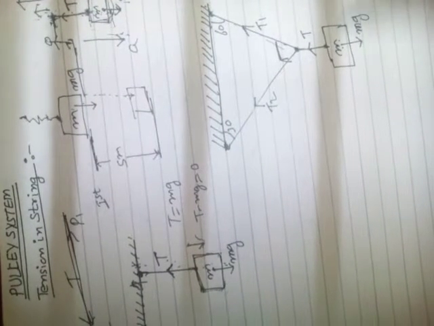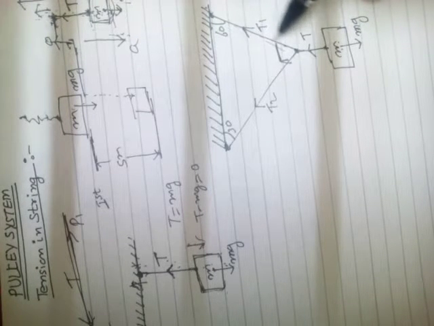So we shall use our vector addition law that we have discussed in our vector series. Force is a vector quantity, this is tension. Let us resolve this force.